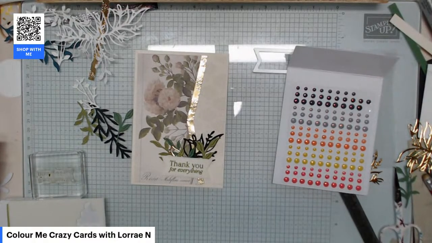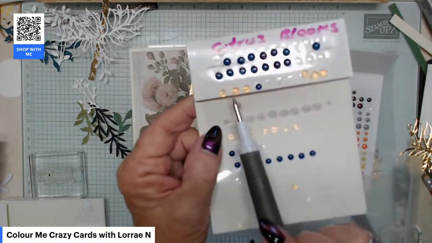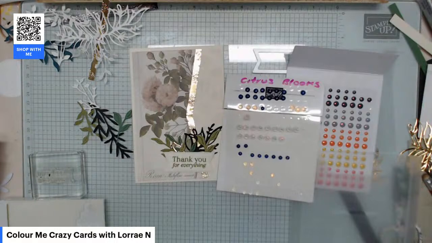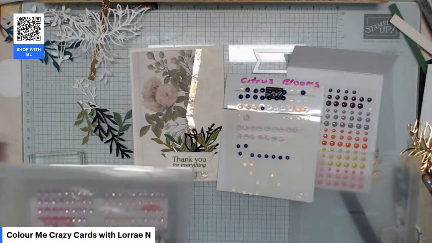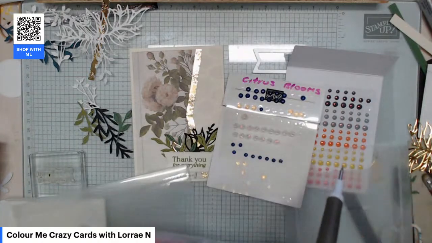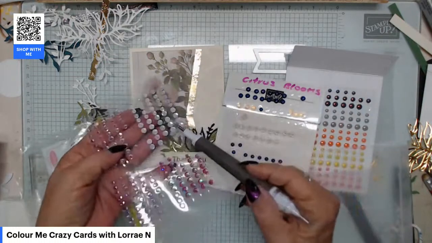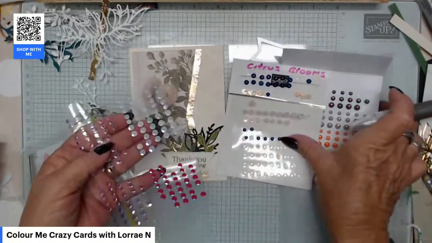What do you think? Do you think we should have something that's a bit more gold? Or, so we've got the citrus blooms. They've got these lovely sort of yellowy ones there. Well, shall we go with a very light, actually, these ones have that very, very light pink, which I think might.